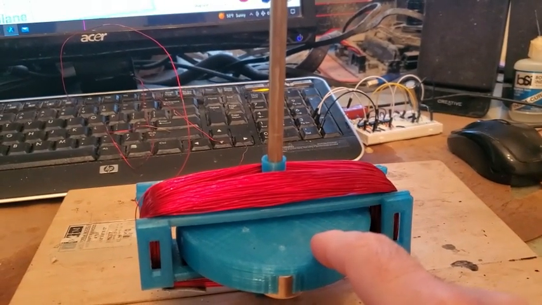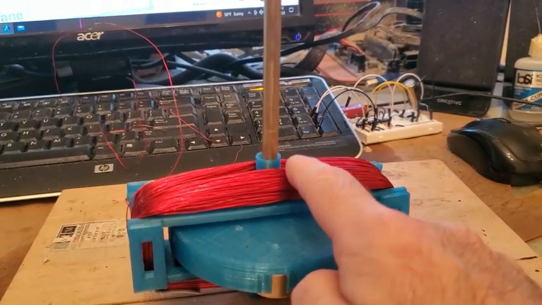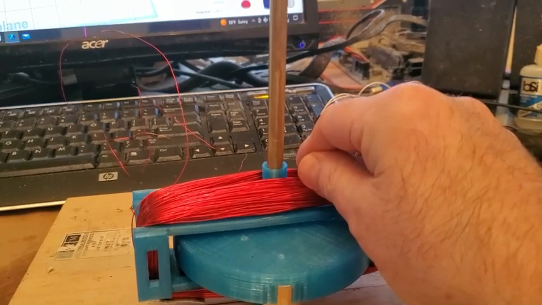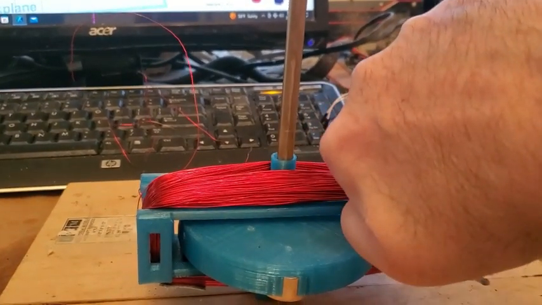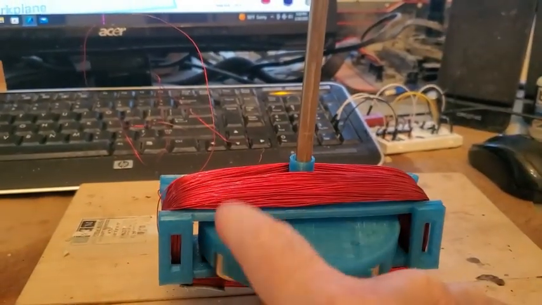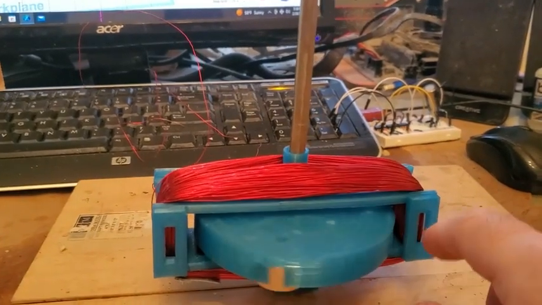I haven't spun this one yet. All I've done is put just a constant voltage into here, and I was holding the thing up, and I could see it makes it want to move around. So I think this will work.